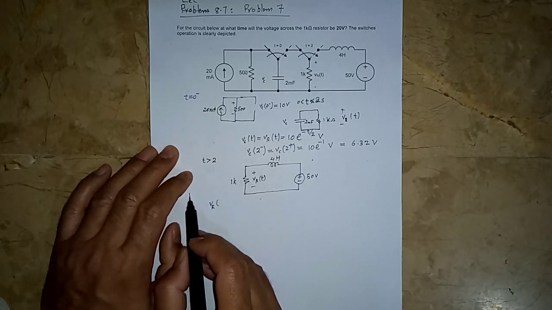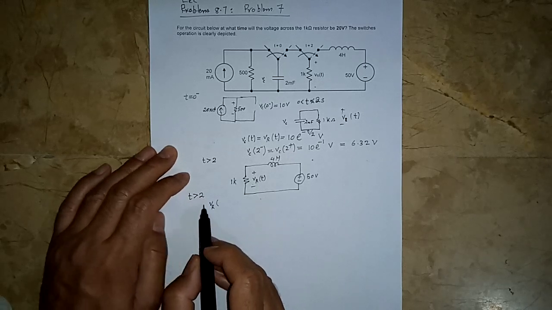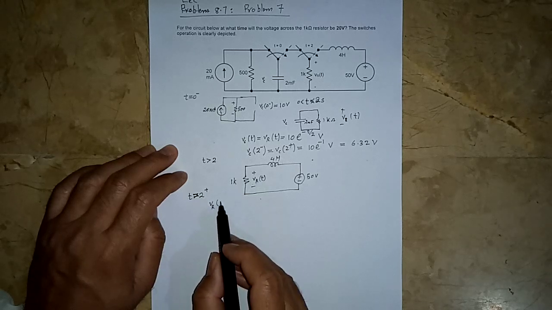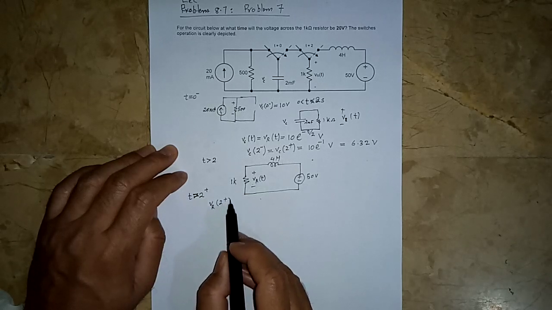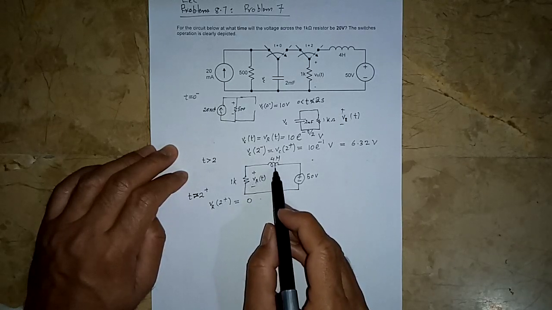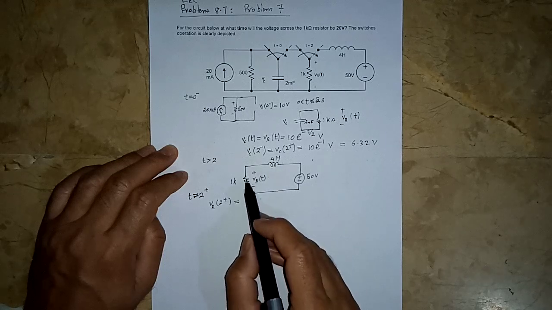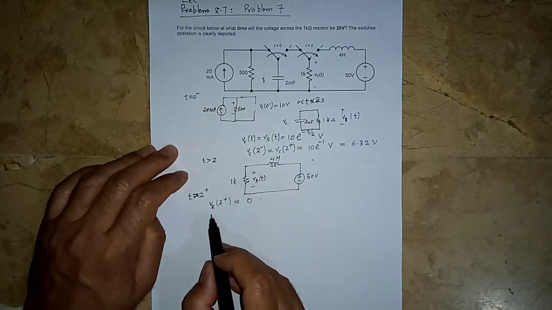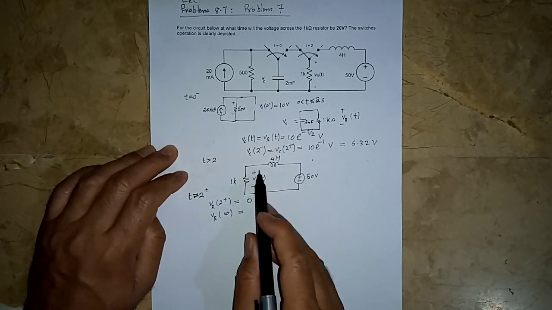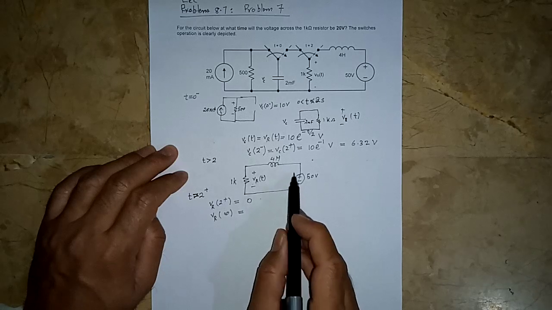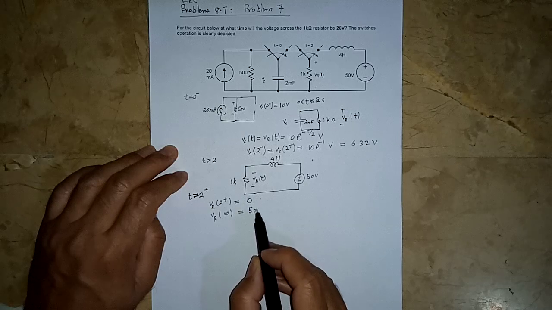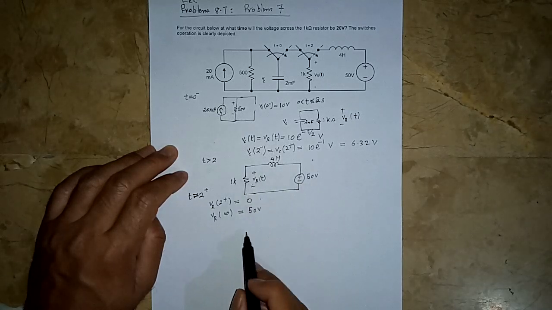After switching, or rather let us say exactly at this time after switching, VR(t) would be 0. Why? Because the inductor current is 0. Inductor current is 0, no current here, no voltage. And what will be the VR final value? We know it will short out, and finally the current would be flowing here. So we are going to get 50 volts. All the voltage will appear here.